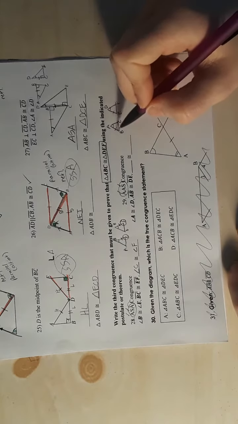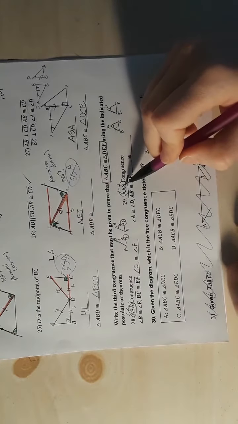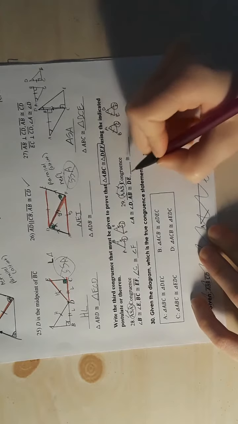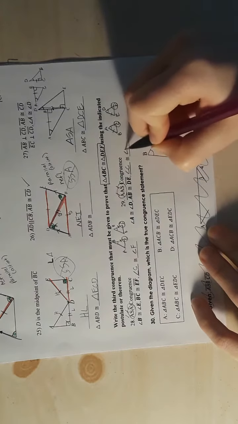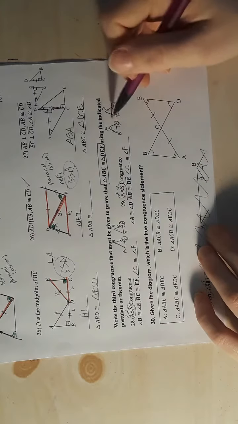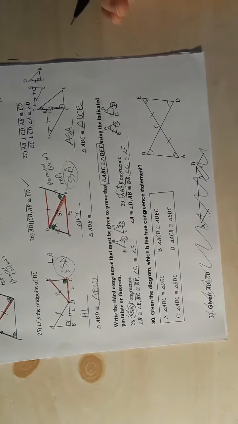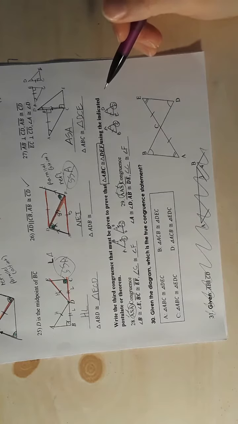So I would not choose B. If I used A and B in this triangle, that would be angle, side, angle, but I don't want the side to be between. So I'm going to choose angle C and angle F again. But they create different situations because we had a different side in each one of these. Okay? So be careful.